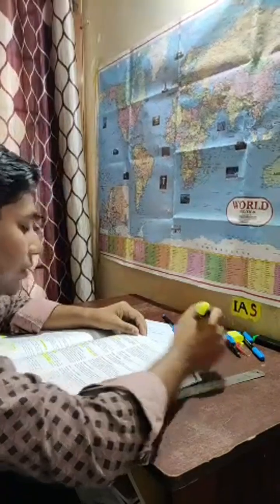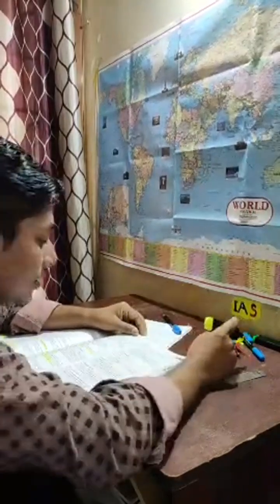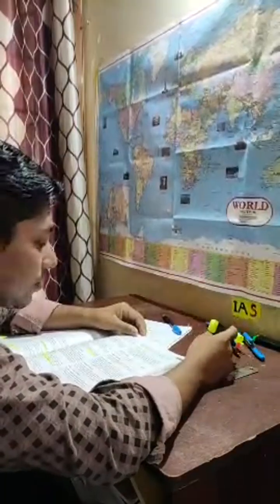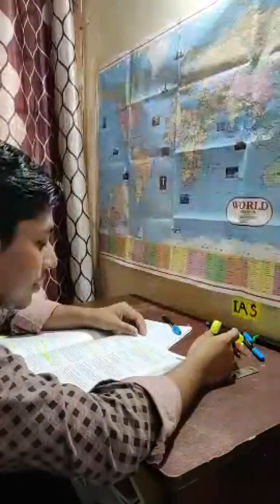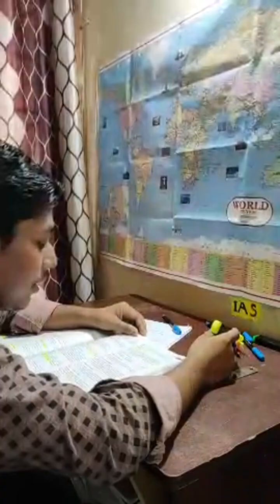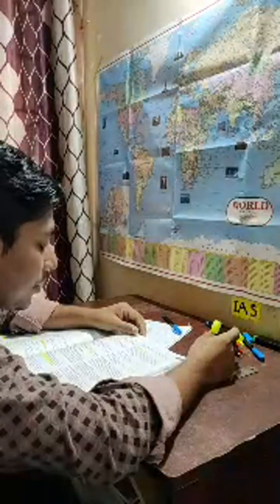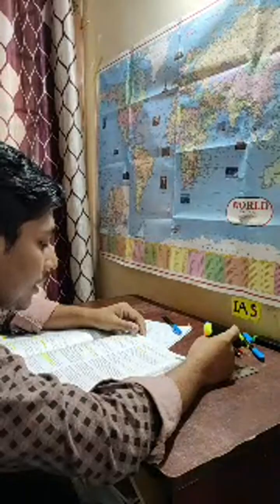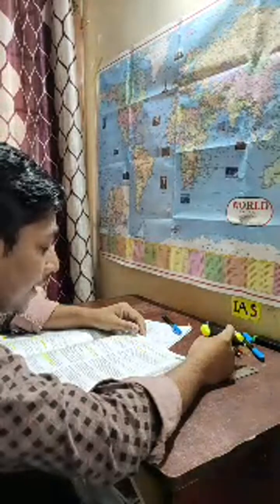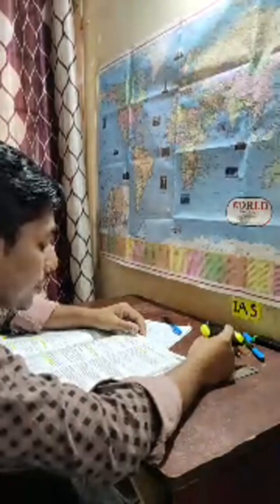Emergency provisions. The Indian Constitution contains elaborate emergency provisions to enable the President to meet any extraordinary situation effectively.